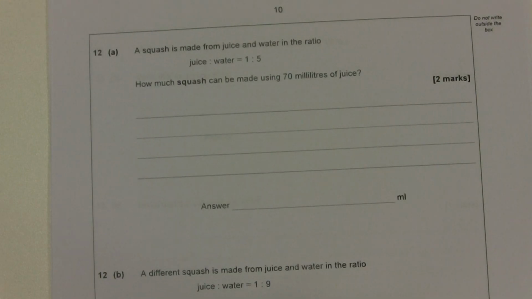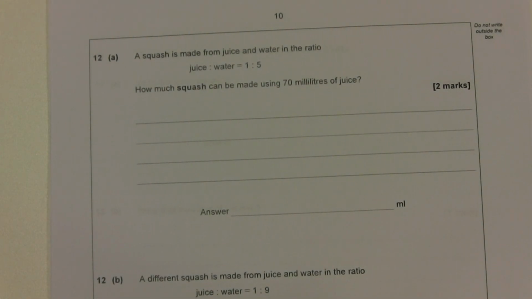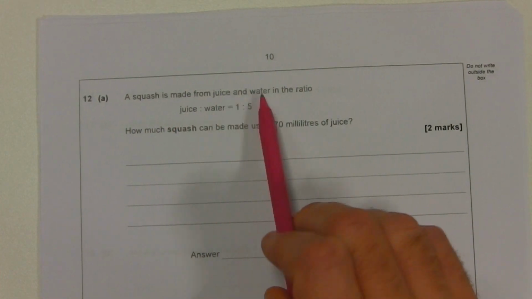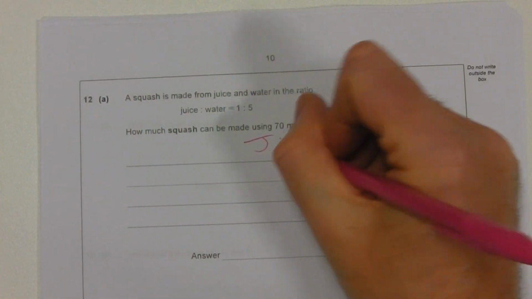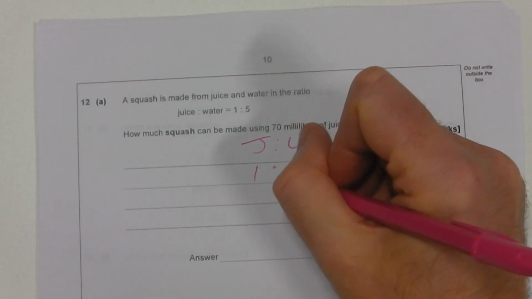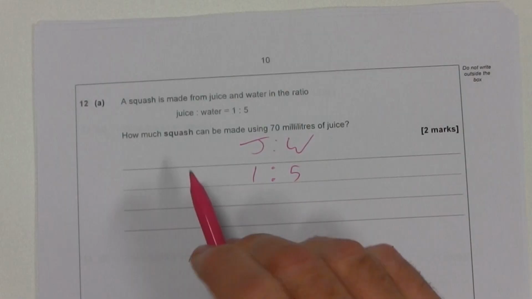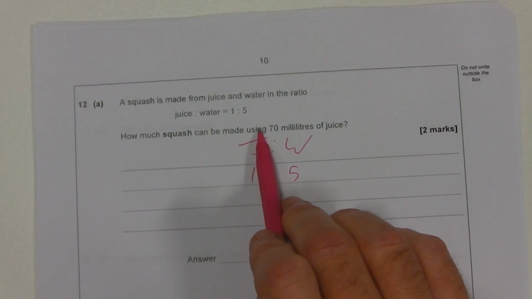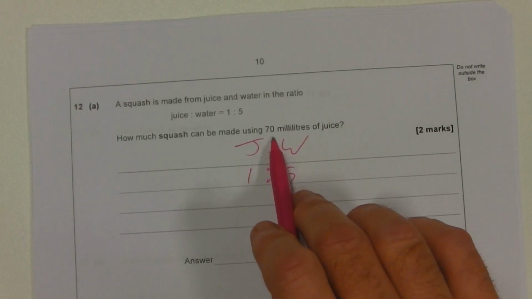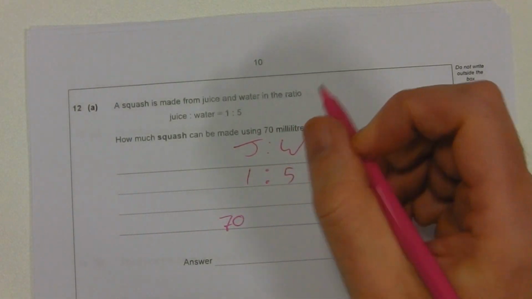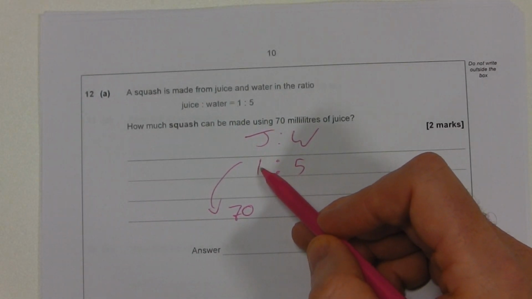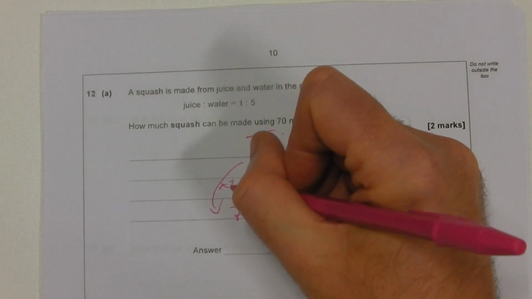So then we have question 12, and we're into ratio questions. So we're going to make squash from juice and water. So we've got juice and water in a ratio of 1 to 5. Always stays in the same order, okay? And how much squash can be made using 70 milliliters of juice? So that means the juice is going to increase up to 70. And we know to multiply 1 to get to 70, we're going to have to times it by 70.